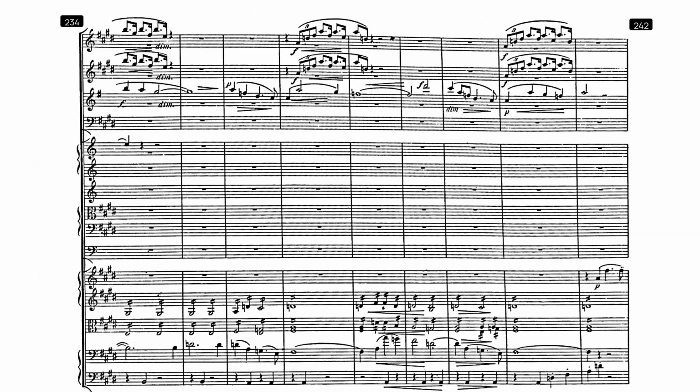On the next page, we see that just as in the exposition, the A' phrase of S1 modulates down a whole step, here from E major to D major. Meanwhile, the first clarinet plays a counter melody, while the cellos vary the melody by leaping up an octave, adding expressiveness and warmth here.